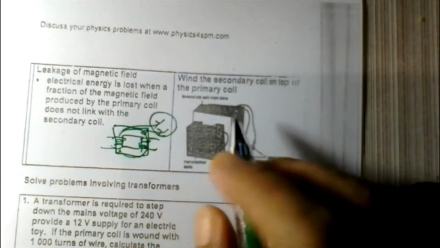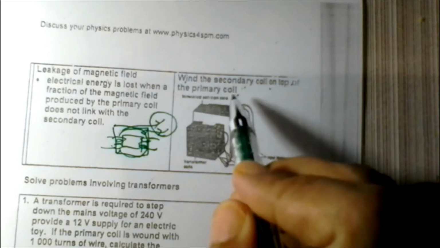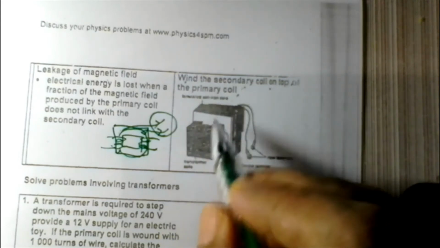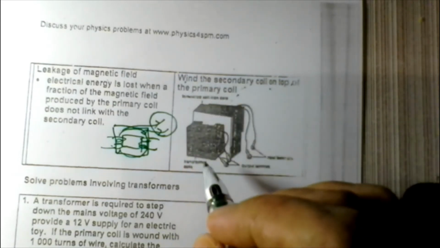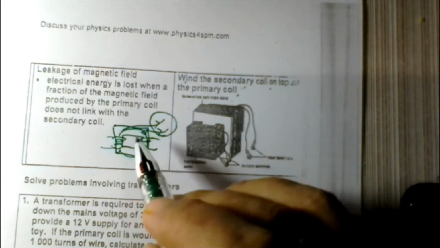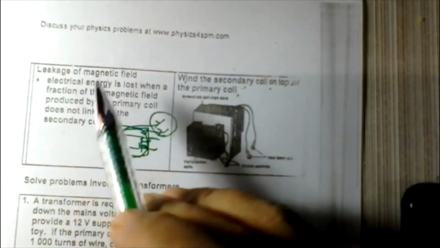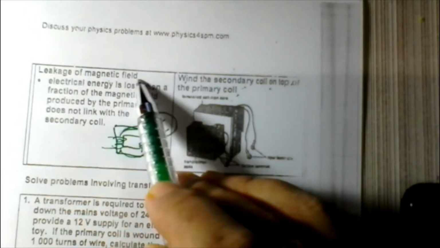Okay, so how to overcome this problem? What we do is wind the secondary coil on top of the primary coil. So at the bottom we put the primary coil, then on top of the primary we wind the secondary coil. Meaning automatically we can say the maximum of the flux lines will be linked to the secondary coil. So we can reduce energy loss due to leakage of magnetic field.